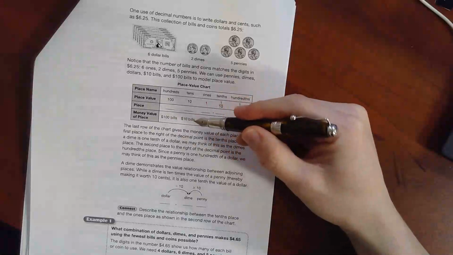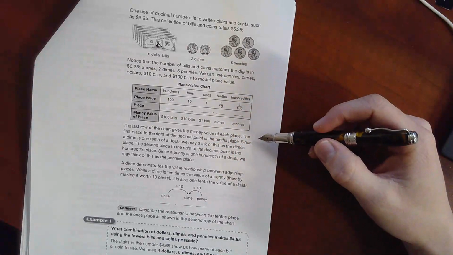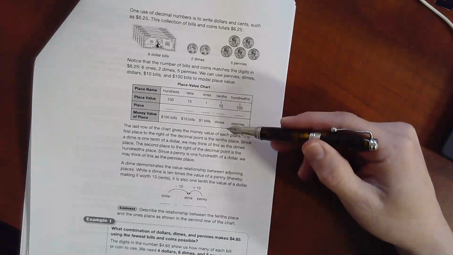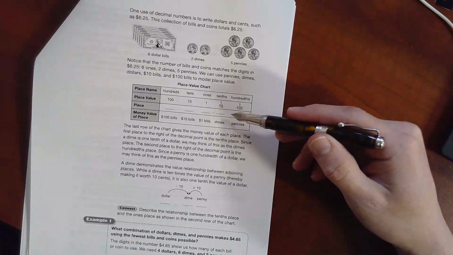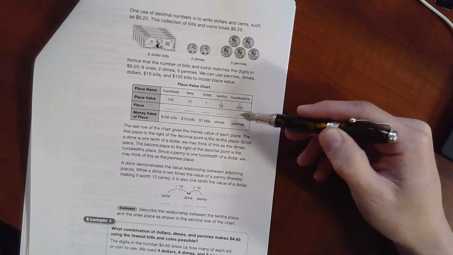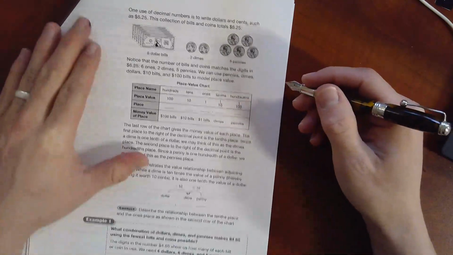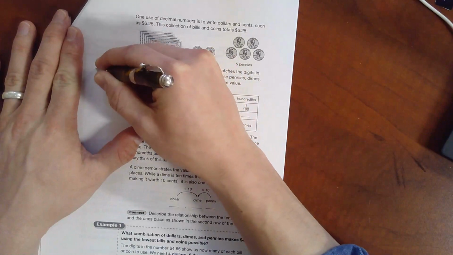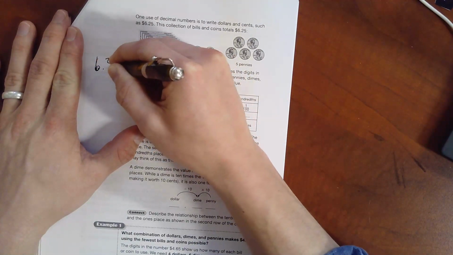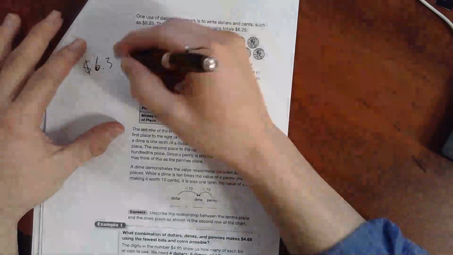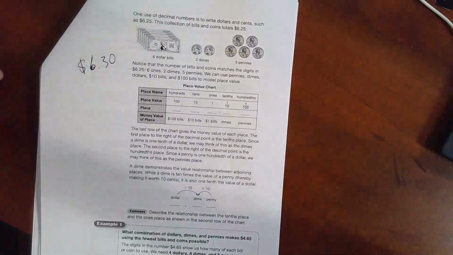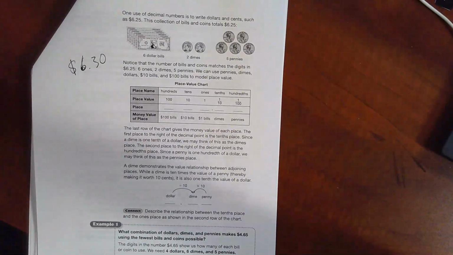The first place to the right of the decimal point is the tenths place. That's your dimes. So 50 cents, 10 cents, 20 cents, and then this one is just a 0 if you don't have anything. So if you had $6.3, that's accurate, but really it's $6.30. So the 0 goes there. It's not needed, but it helps us understand and read it better at $6.30.